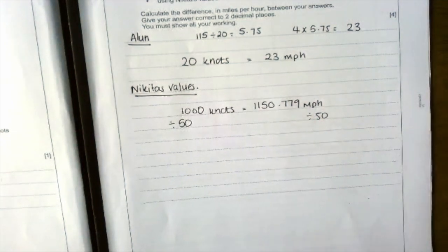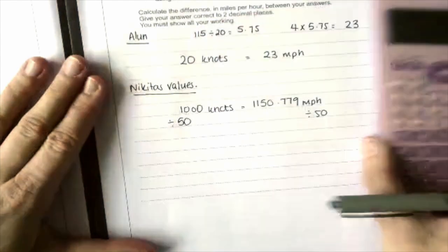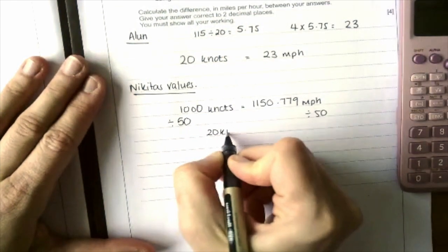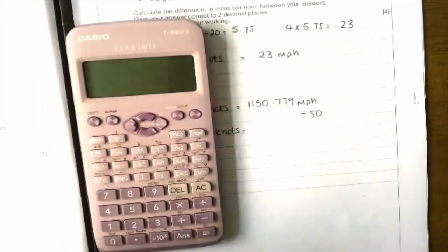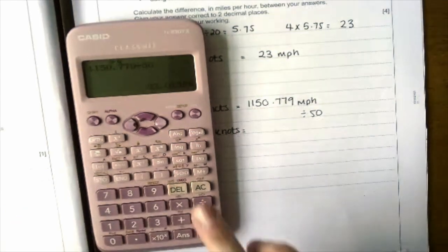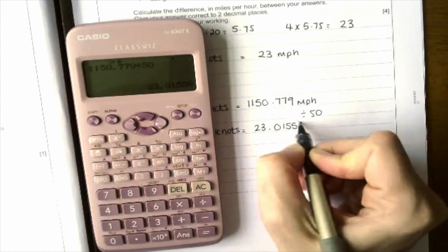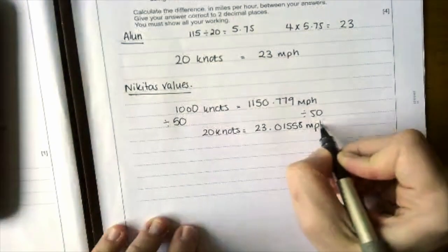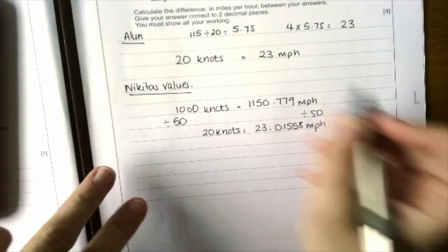So I divide each side by 50. 1,000 divided by 50 obviously gives me 20. So 20 knots equals, and then I've got to do 1,150.779 divided by 50. It gives me the answer of 23.01558 miles per hour.